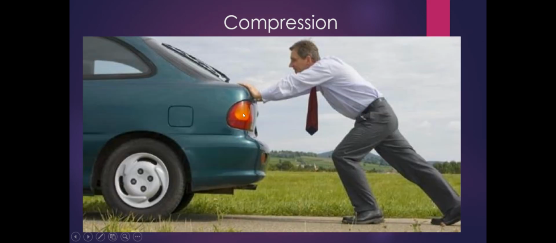Another example would be whenever we are pushing an object. When we push, we project a force in the direction of pushing, but the object by its own weight will make a force opposing ours. So it will also be compression.